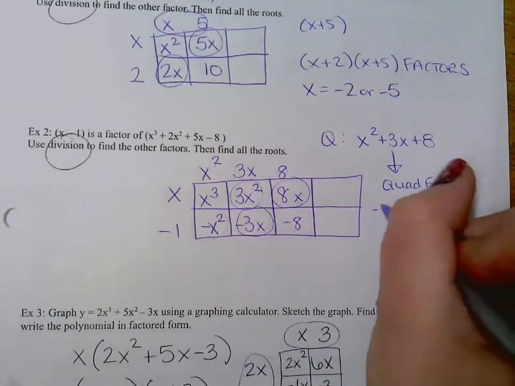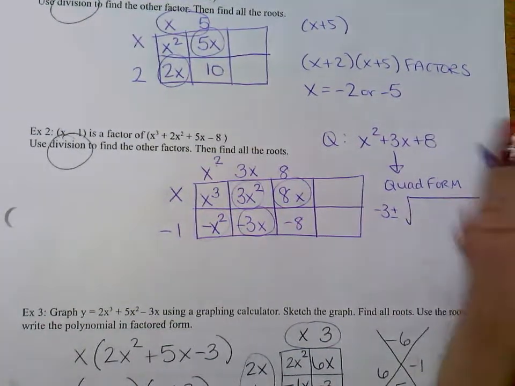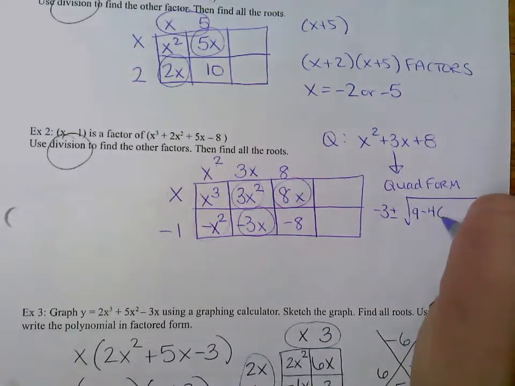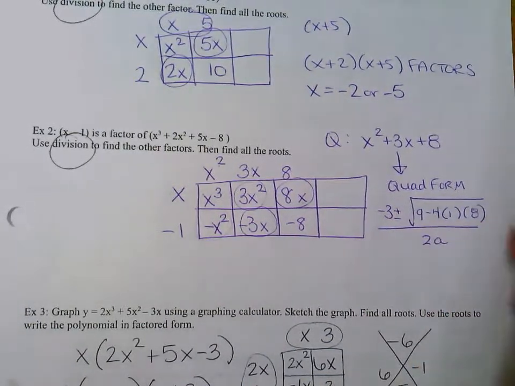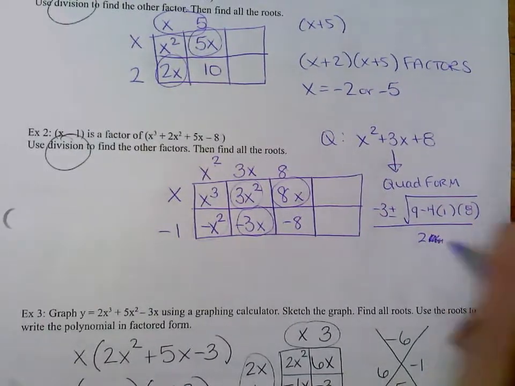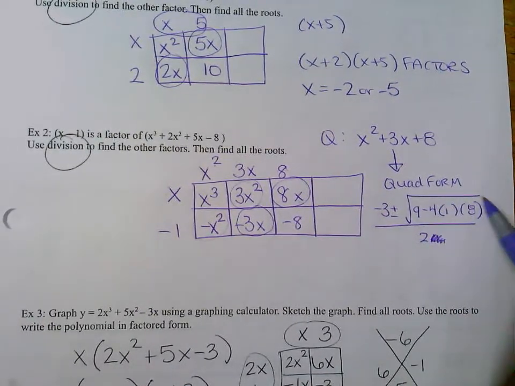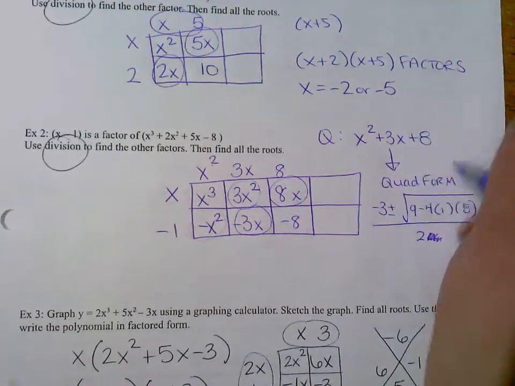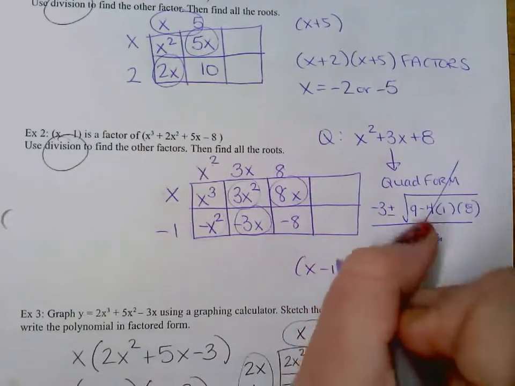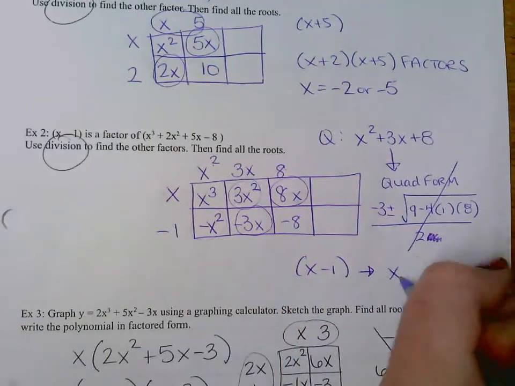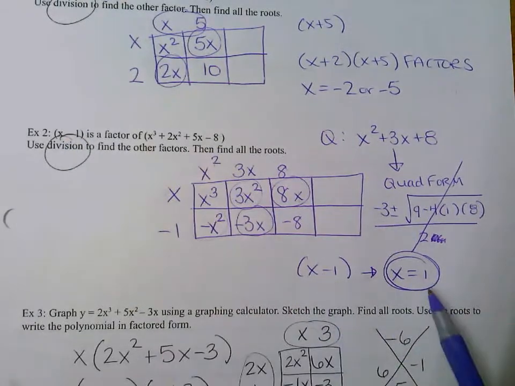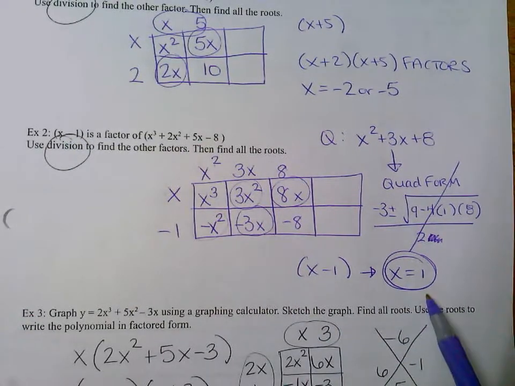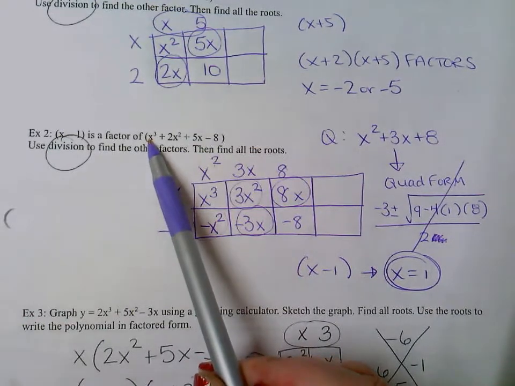The opposite of b plus or minus the square root of b squared minus 4ac, all over 2a. 2 times 1 is 2. It looks like I get a negative under the radical, right? 9 minus 32 is going to give me a negative under the radical, so this will have no solution. So my only factor that yields a solution is that original factor. The x minus 1 factor yields a real root of 1. So even though it was a cubic, it could have a maximum of 3 zeros.